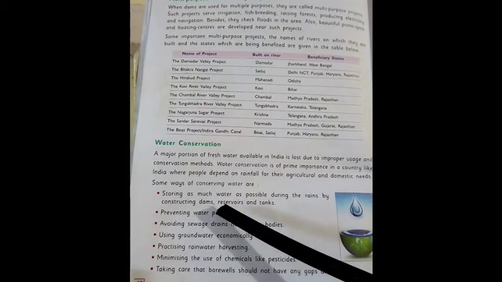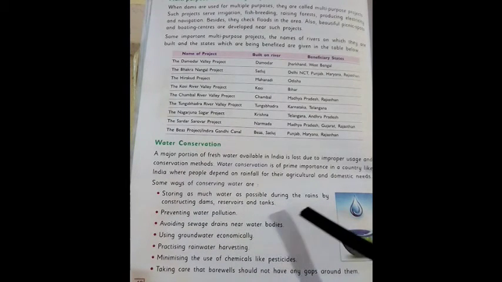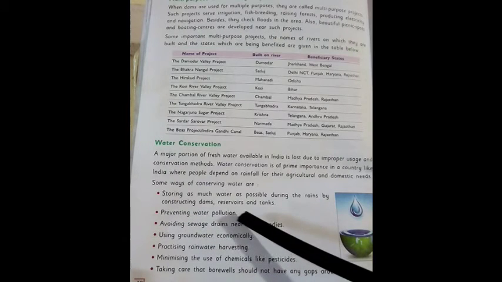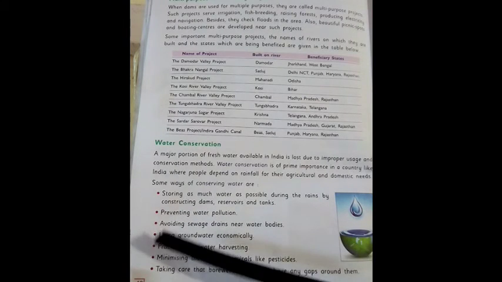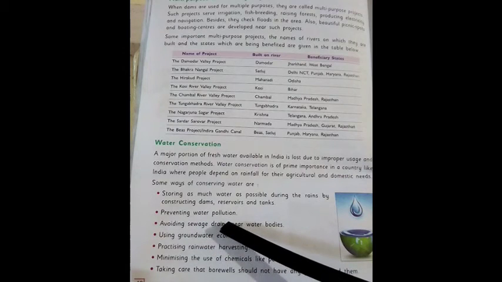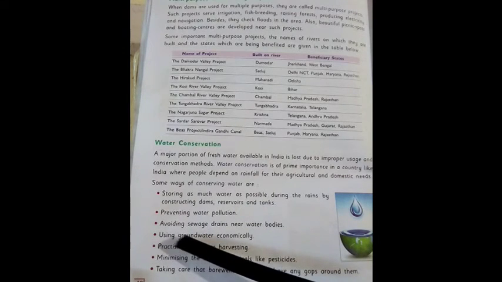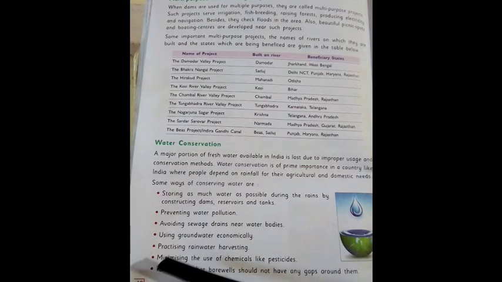Storing as much water as possible during the rains by constructing dams, reservoirs and tanks. Number 2 point, preventing water pollution. Number 3 point, avoiding sewage drains near water bodies. Number 4 point, using groundwater economically. Next point, practicing rainwater harvesting. Next point, minimizing the use of chemicals like pesticides. Next one, taking care that bore wells should not have any gaps around them.